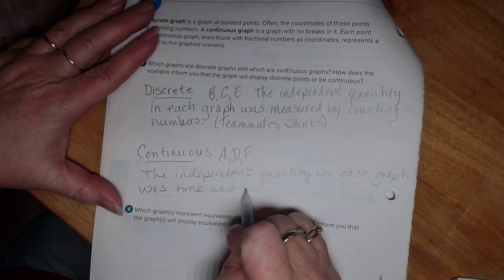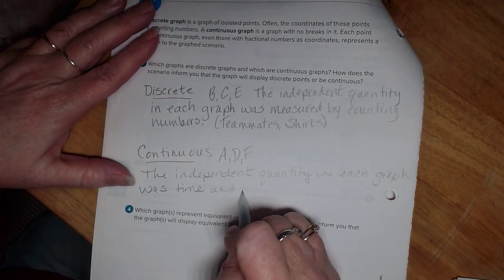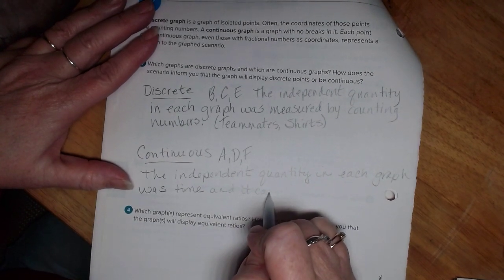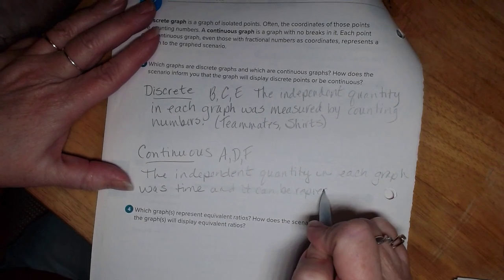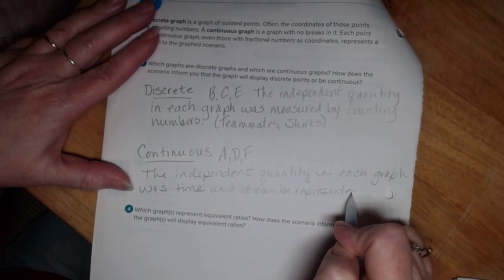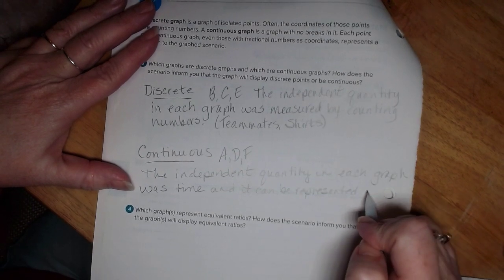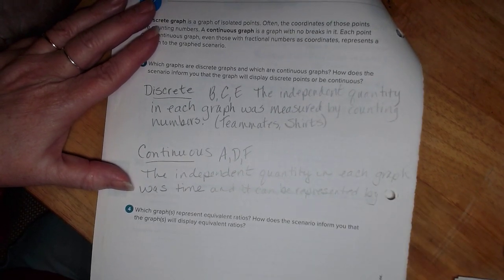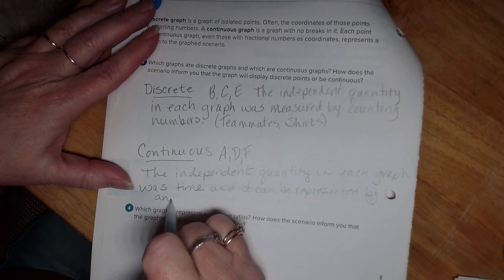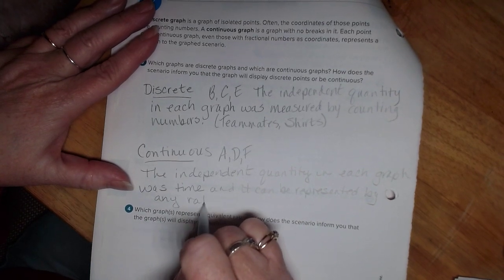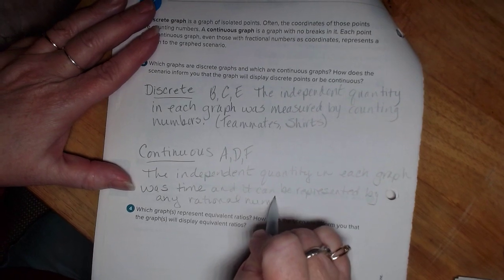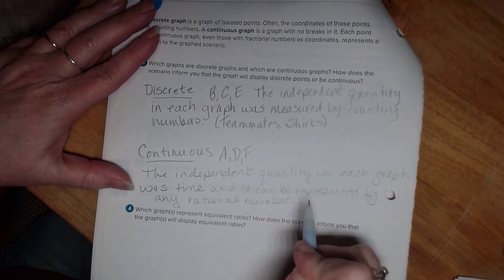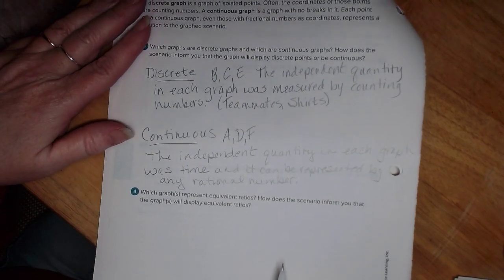And time can be represented by any rational number. So in other words, it doesn't have to be a whole number.